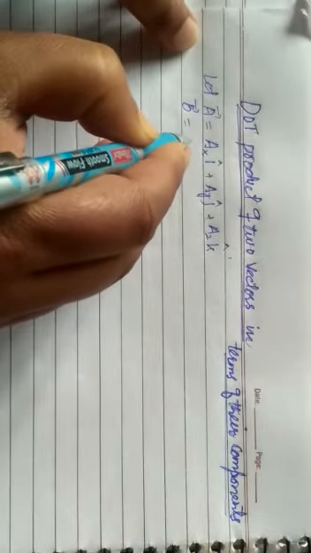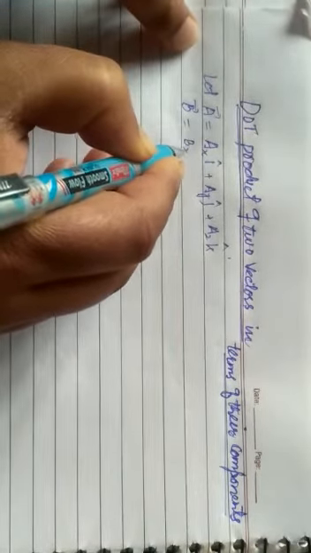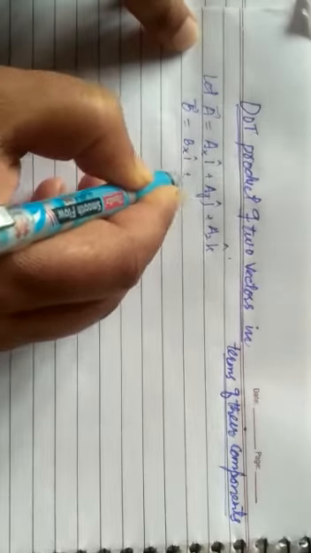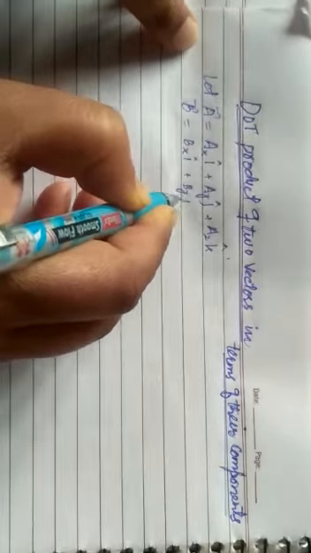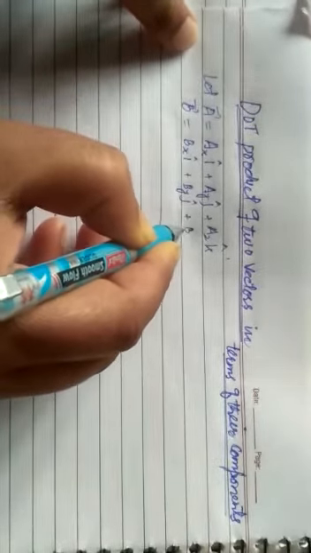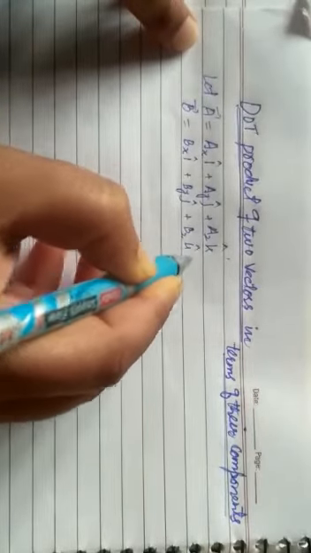And similarly, we have another vector, bx i plus by j plus bz k, as its components. Now we have to find their dot product.